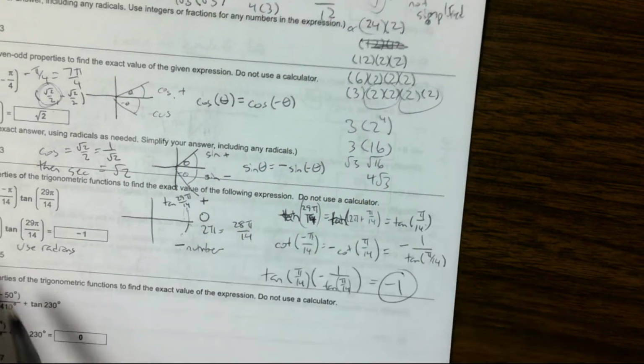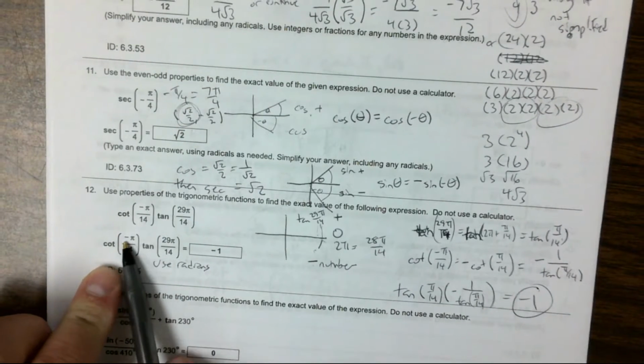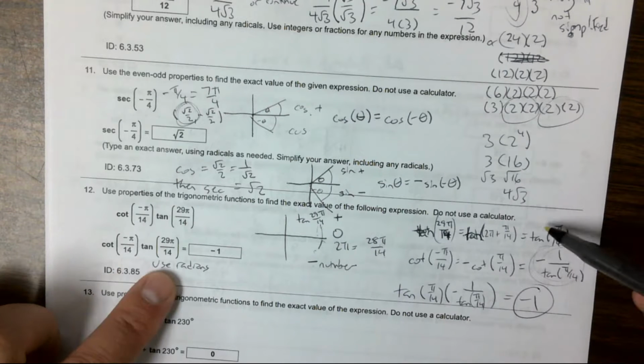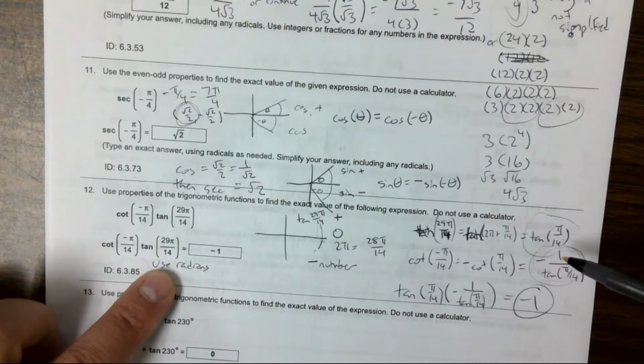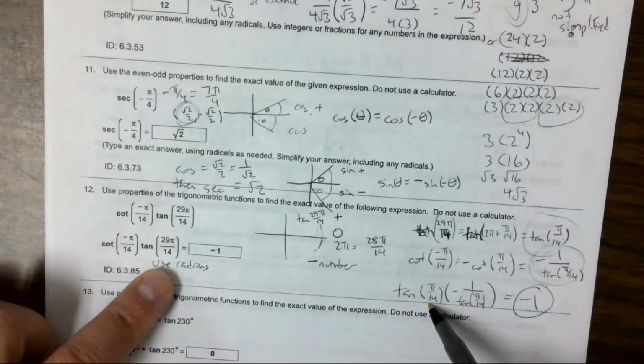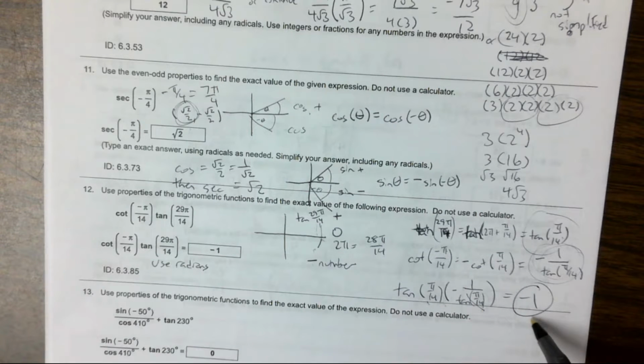And now going back to this, we had cotan first, which is this one, and we had tan next, which was this one. The order doesn't really matter when you're multiplying, but notice if you have tan of pi over 14 here and tan of pi over 14 in your denominator, they would cancel, and so you're left with negative 1.